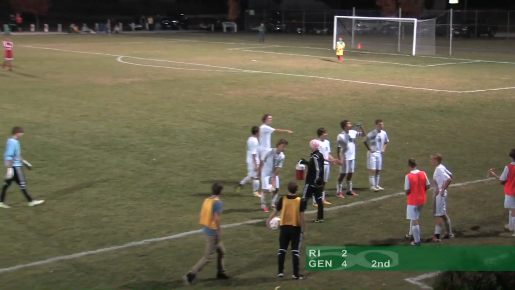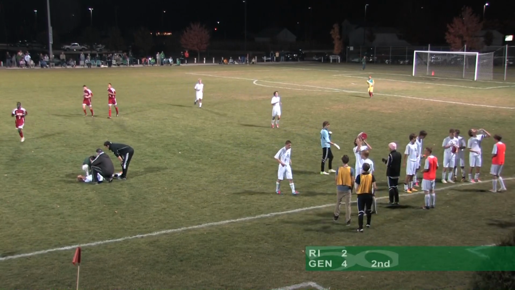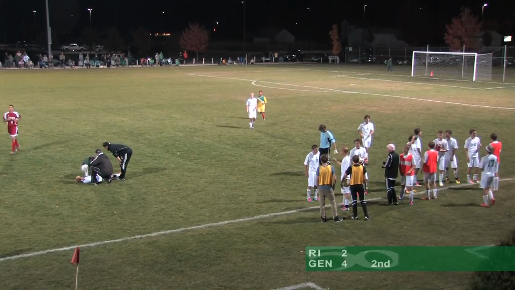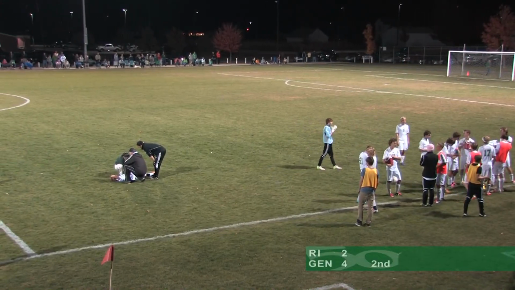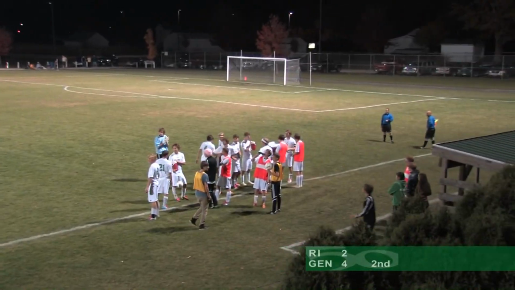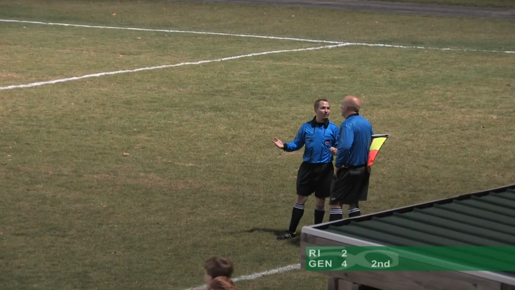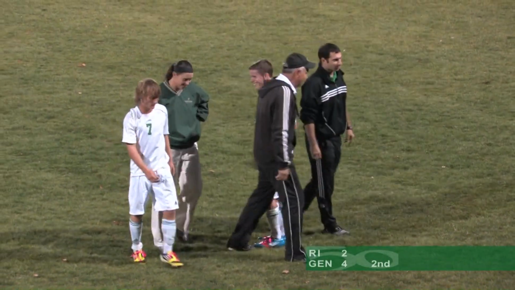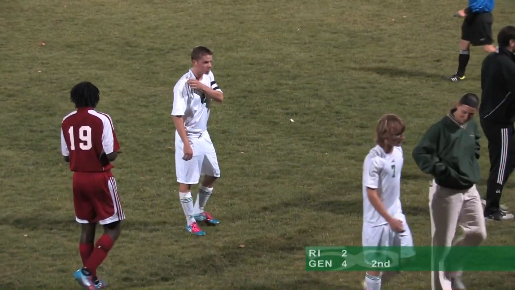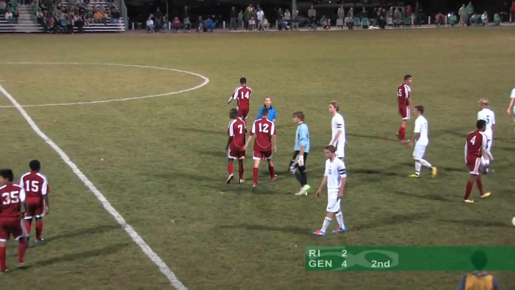You can see Geneseo and Rock Island players going over to the sideline to get a drink. You can hand them a drink, but they have to stay on the field. I don't know if he came down awkwardly or he just took a shot to the head. All right, good. Getting helped up. Looks to be maybe ankle, leg, some lower half injury, limping just a little bit.